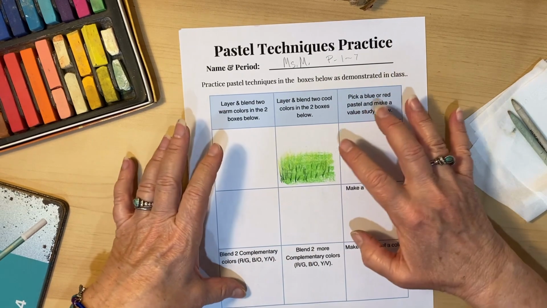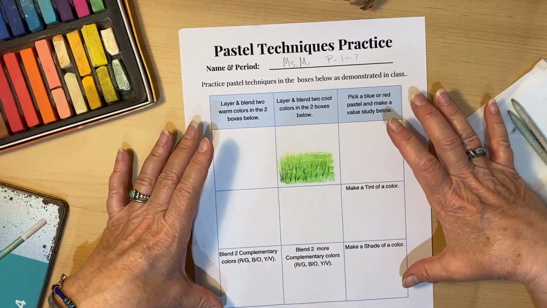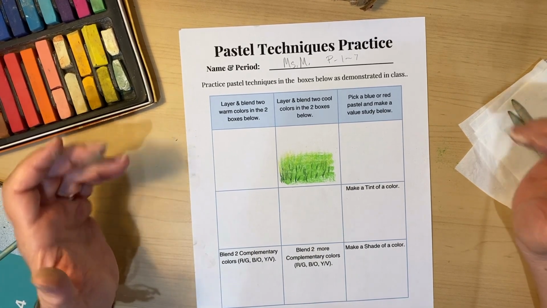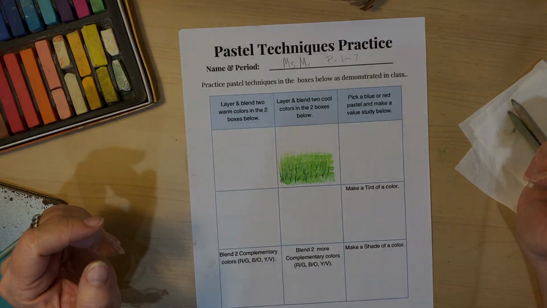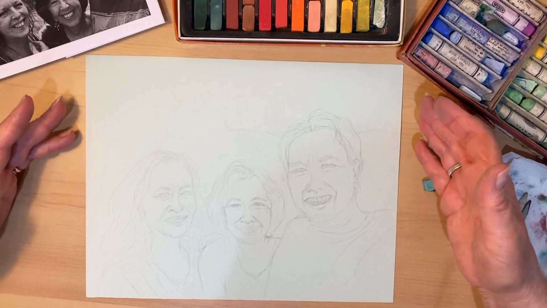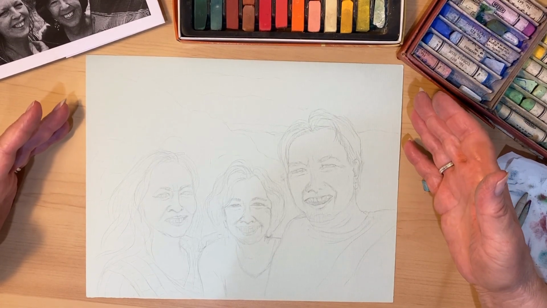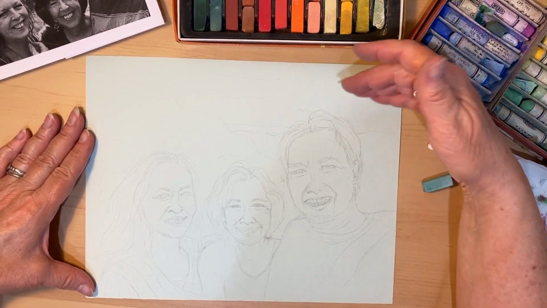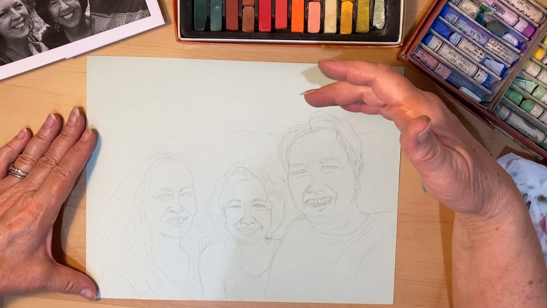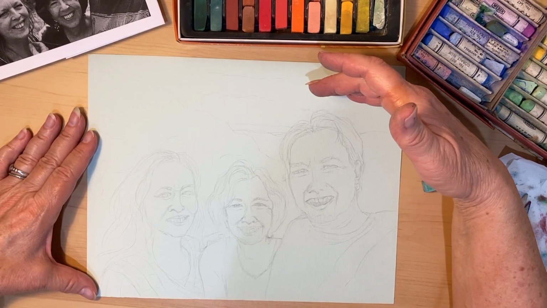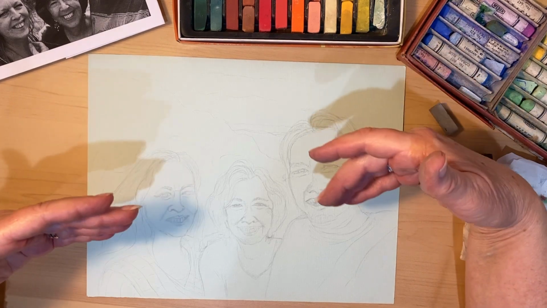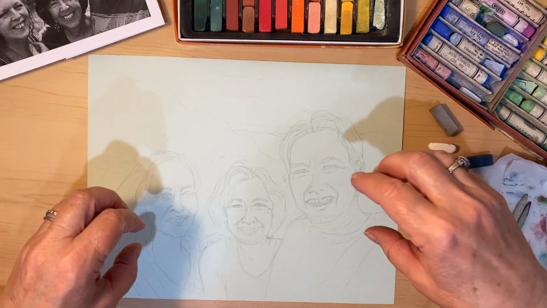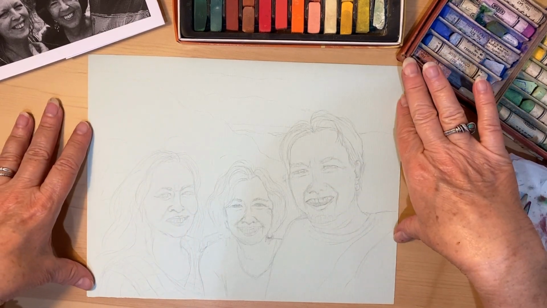So continue working on this practice sheet, and when you're confident in what you're doing, then start working on your pastel portrait. As in painting with oil paints or acrylics or watercolors, I like to start with the background first. It's a nice way to ease into the medium, to get a confident feel for what you're doing, and then work your way forward in the painting, doing the main objects and details lastly.